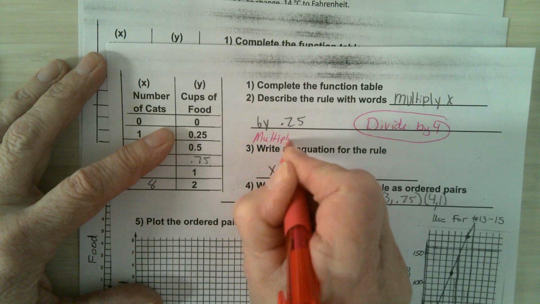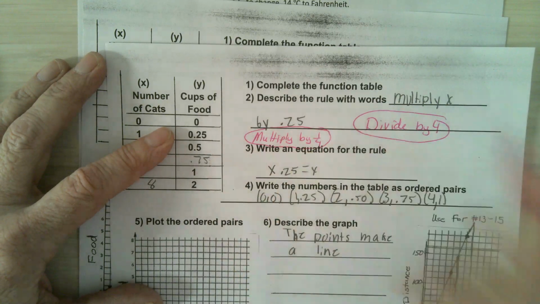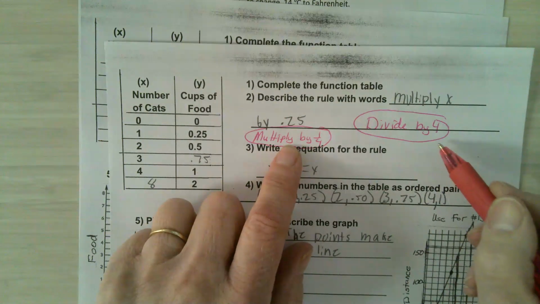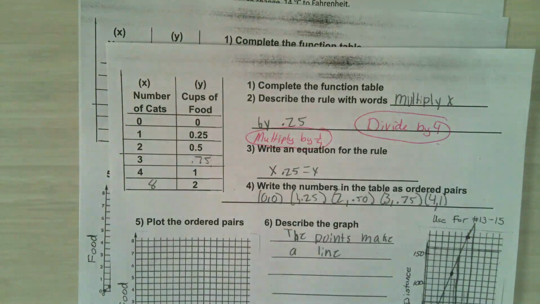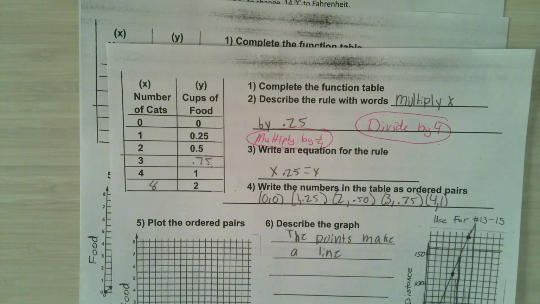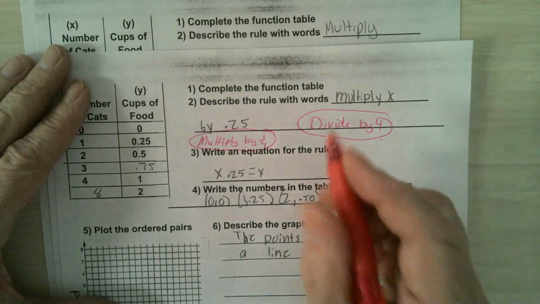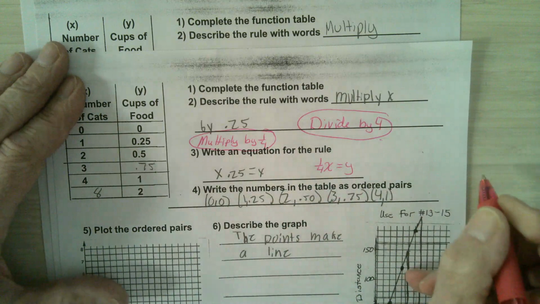These would all be counted correct. Multiplying the fraction 1/4 is the same thing as dividing by 4, which is the same thing as multiplying by 25/100 because 1/4 as a decimal is 0.25. So nice job, kids. Here, their equation matches their words, but your equation could have been 1/4 times x equals y.